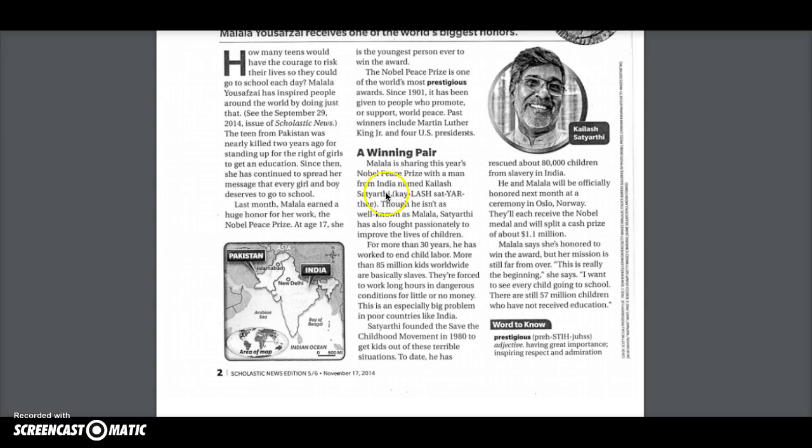And it tells me that she shared the prize with a man from India, and he has also fought passionately to improve the lives of children. So it tells me about what he did. He founded the Save the Childhood Movement in 1980, and he and Malala will be honored next month at the ceremony. They're going to receive the medal, and they're going to split a cash prize as well. And Malala just ends with a quote saying that she's honored to win the award, but her mission is still far from over.